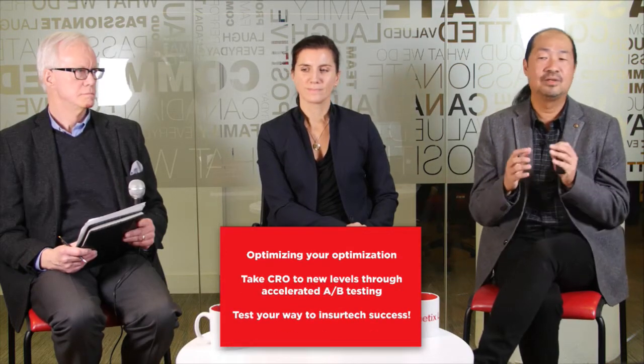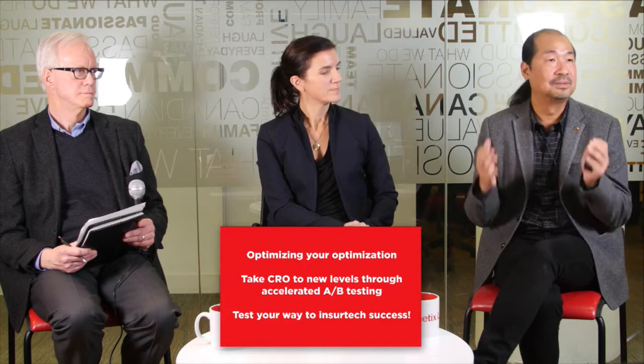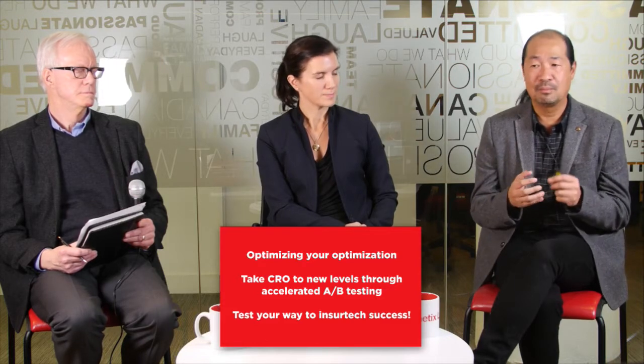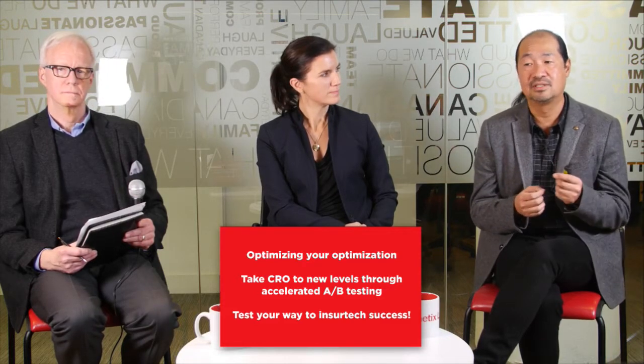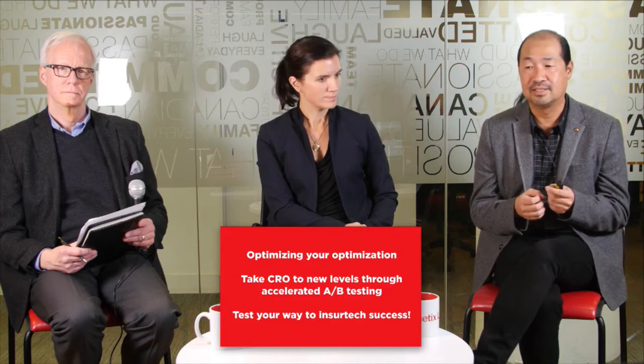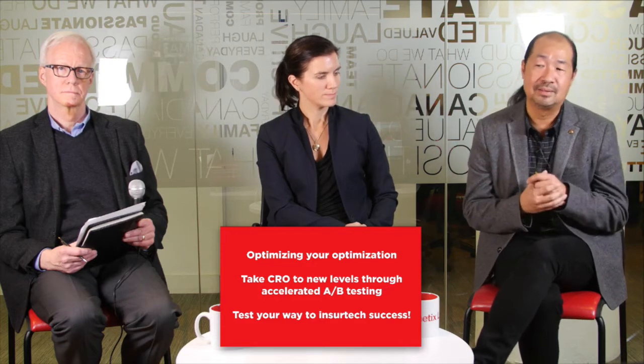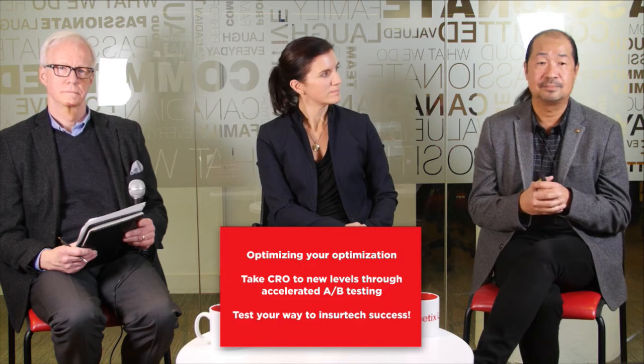I know everyone who has InsurTech probably believes that they optimize, but what I'm talking about here is taking your optimization to the next level, taking that conversion rate to the next level. It is the only way you're going to make your InsurTech a success.